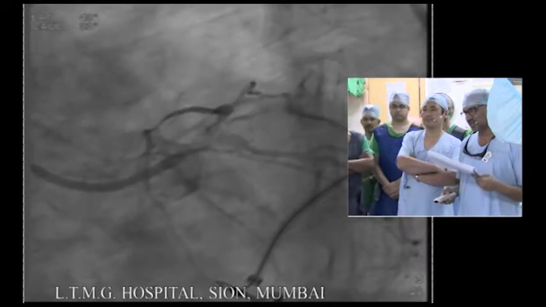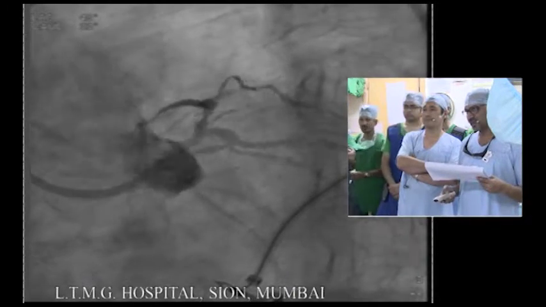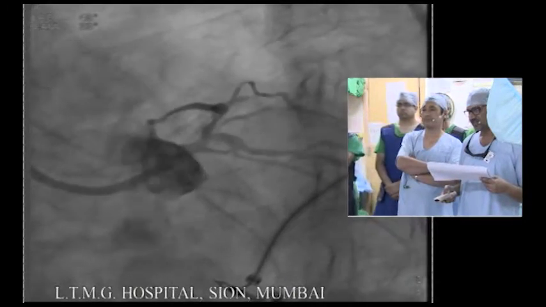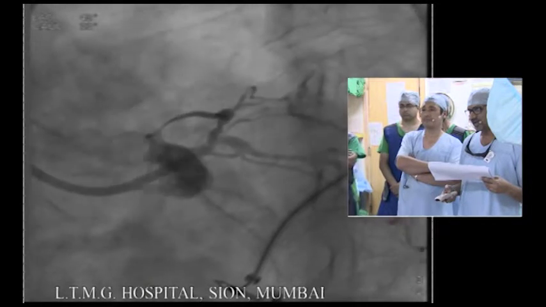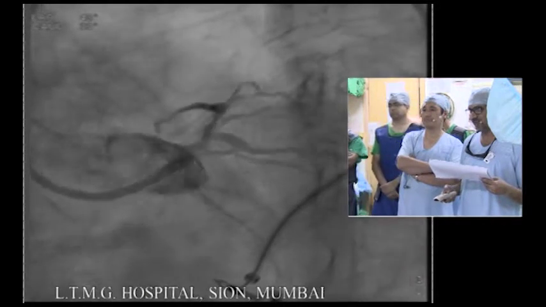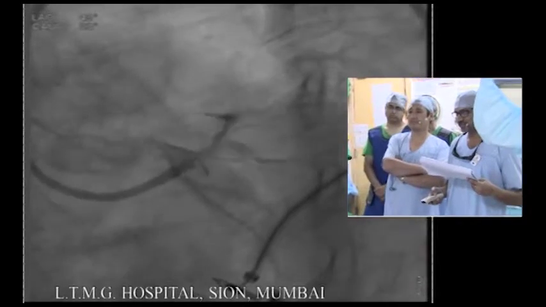The circumflex ostium is not involved. There is some disease in the circumflex, and LED is critically diseased and there is some plaque in left main, a very short left main.